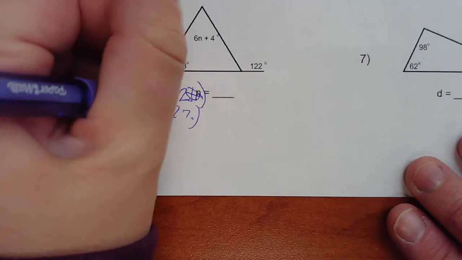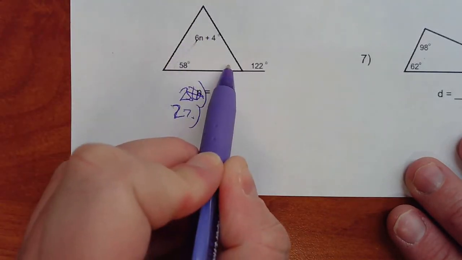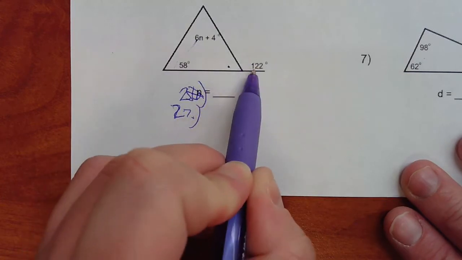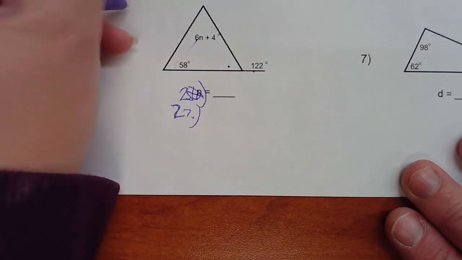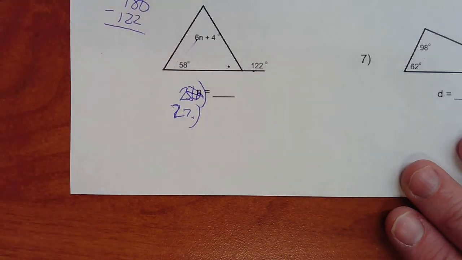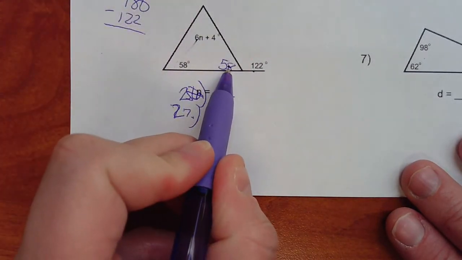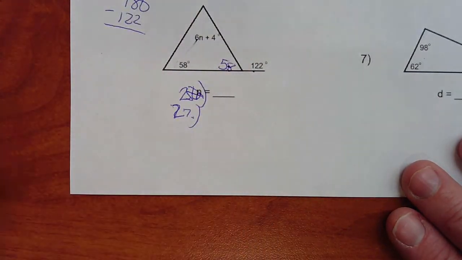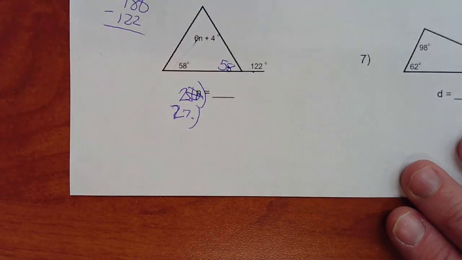And for 27, you need to know the interior angles. So the only one we're missing is this angle right here, but they give you the 122. Anytime, again, that you have two angles right next to each other, they add up to 180. So 180 minus 122 is 58. So that angle is 58. So now to solve for n, we're going to add these all together and set it equal to 180.